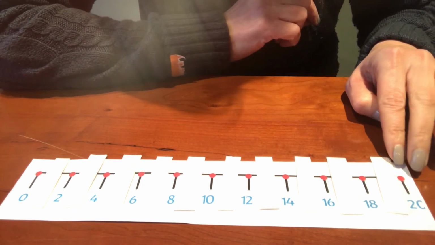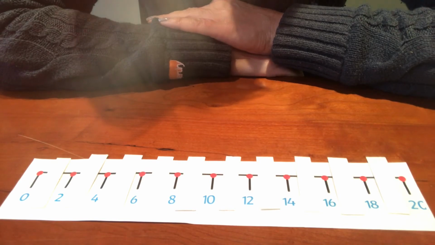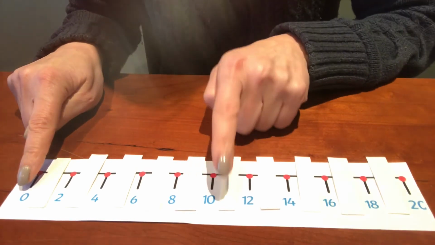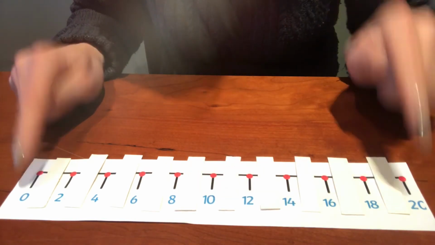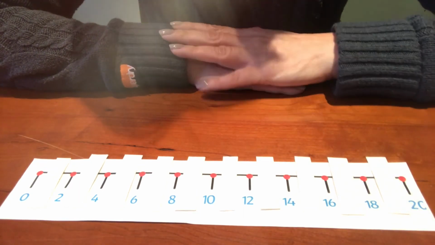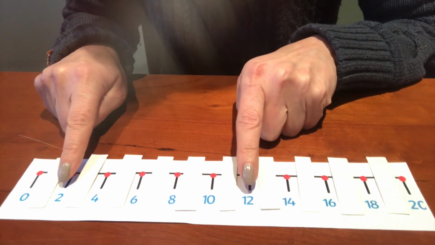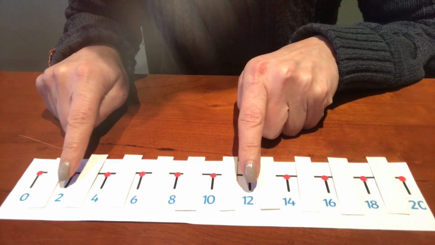I'll give you a clue. Which numbers have got a 0 in them? It's 0, 10 and 20. Right, which numbers have got a 2 in them? It's 2 and 12.